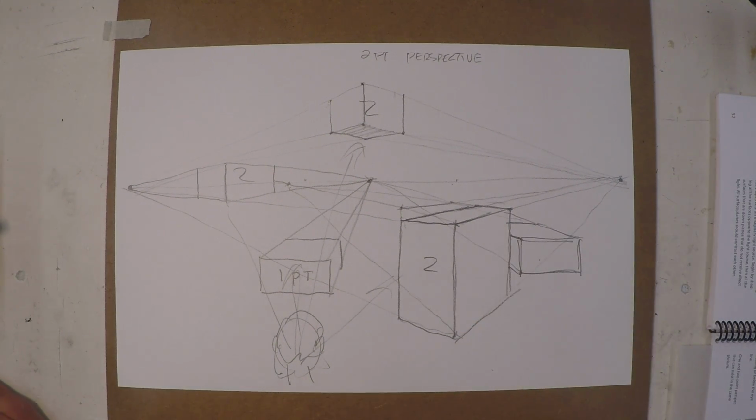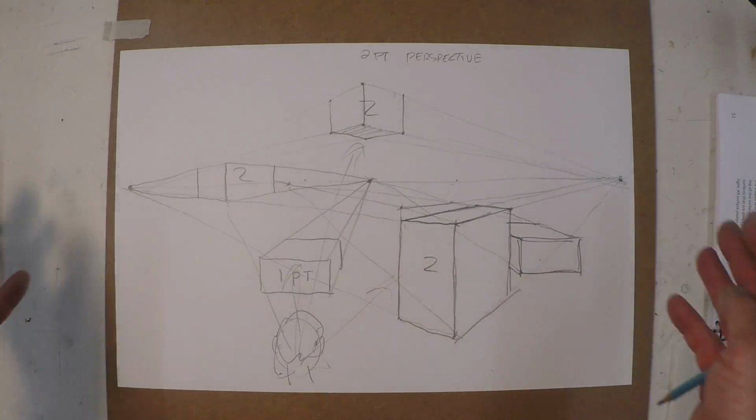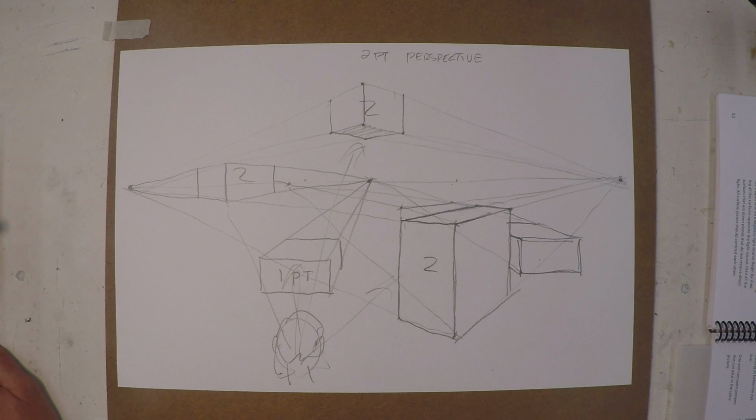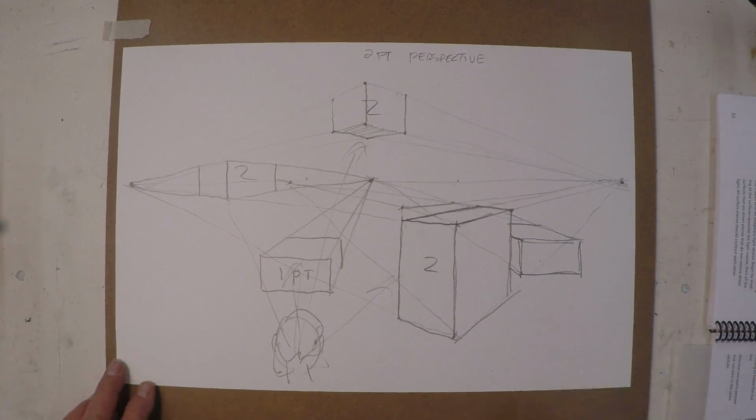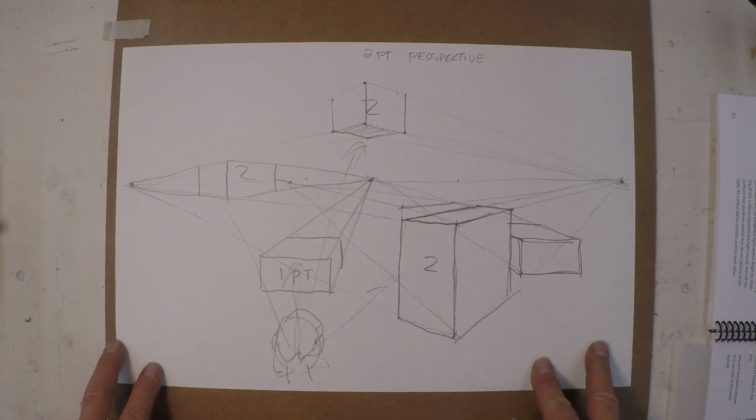Okay, so that's it. We've covered closest corner, eye line, or horizon line, field of view or field of vision, 1 and 2 point perspective, and vanishing points. So that's it for the first section, first lecture of lesson 12.